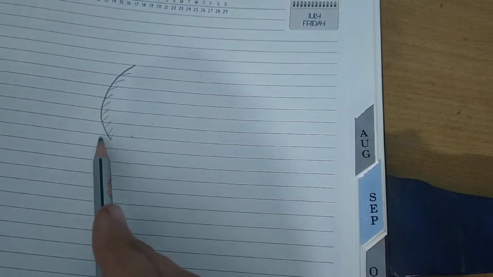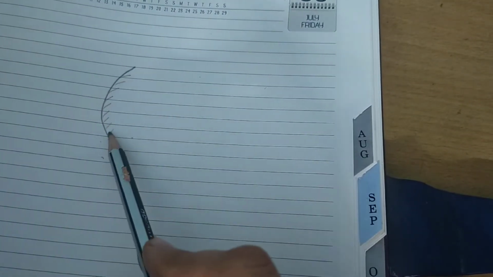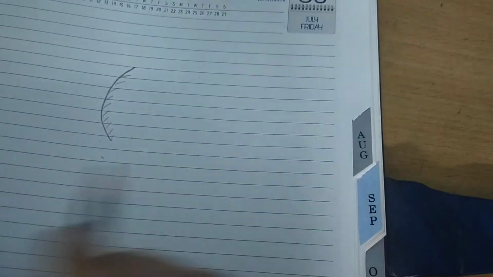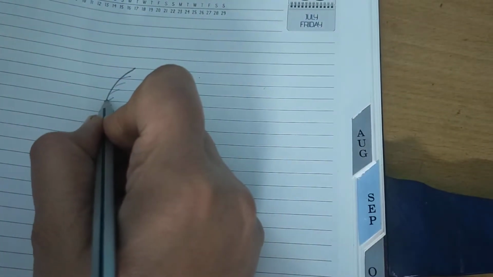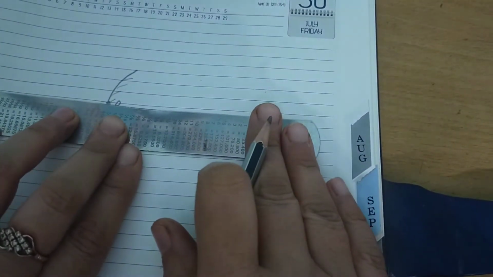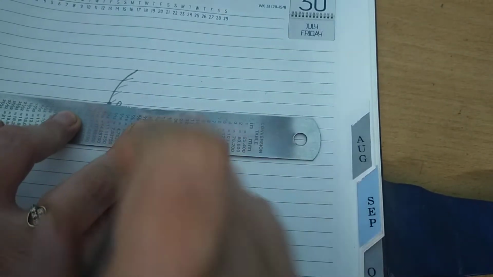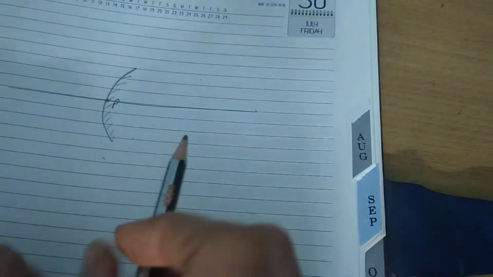Now this is our convex mirror. Its outer surface is reflecting and the inner surface is polished with silver. And here we mark the center of this mirror as pole, right? Now because the outer surface is shiny, the focus and the center of curvature will all be towards the inside.